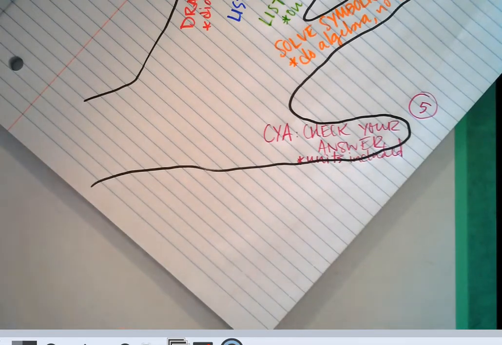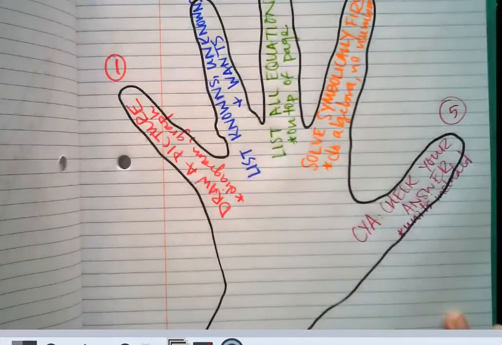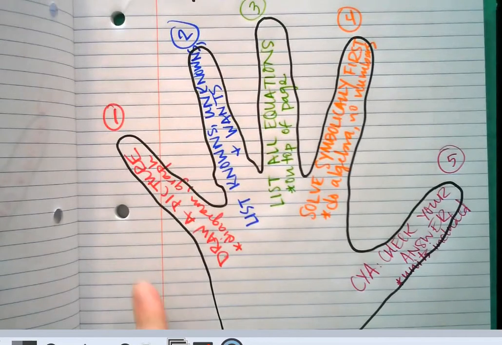Okay. So, the 5 steps for solving a problem that are recommended to you are: draw a picture, step 1, list your knowns, your unknowns, and any of the things your problem wants you to find to solve that problem. List your equations, step 3. I like to do that on the top of the page. Step 4, solve symbolically first. And step 5, check your answer.